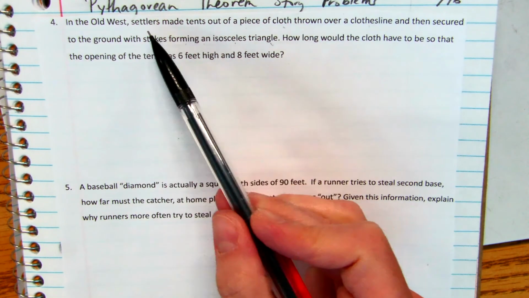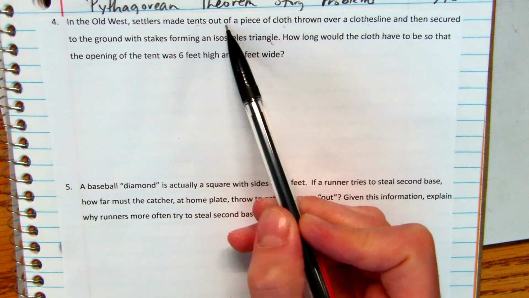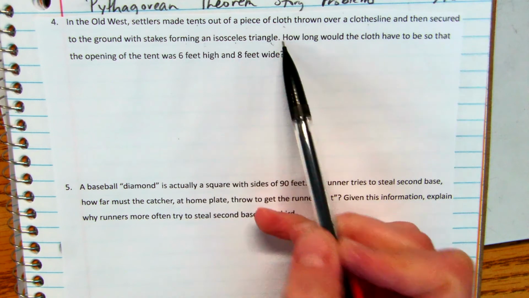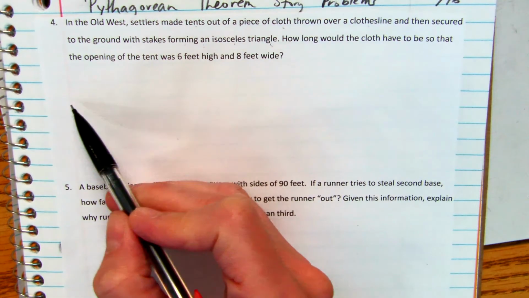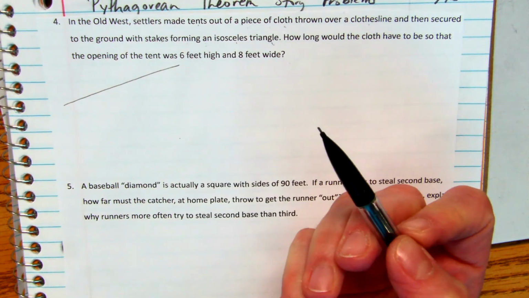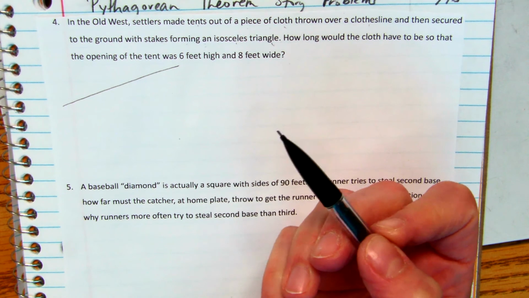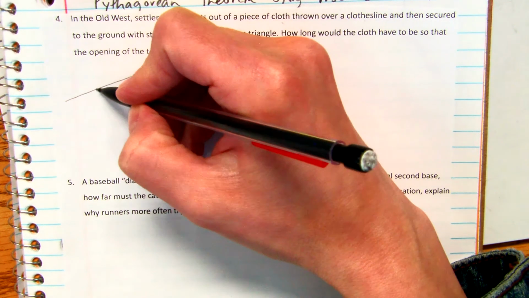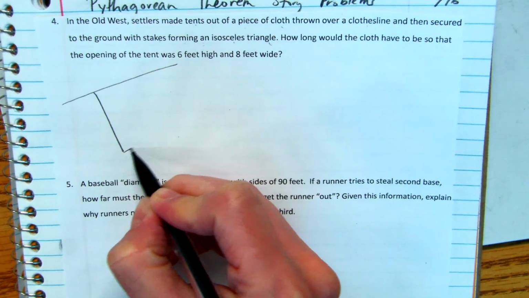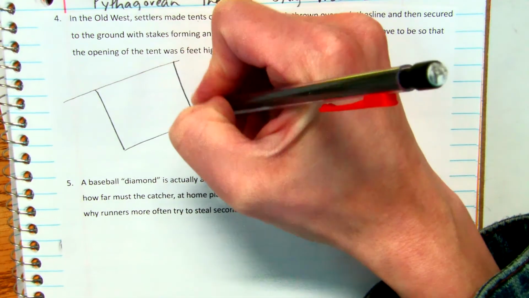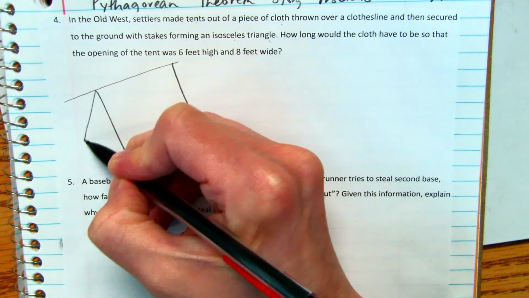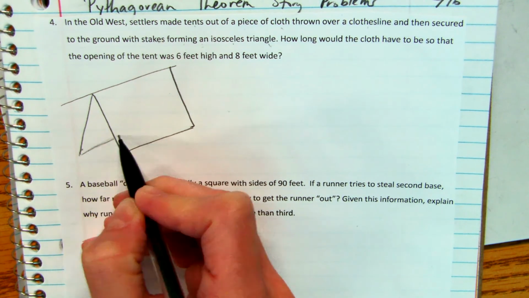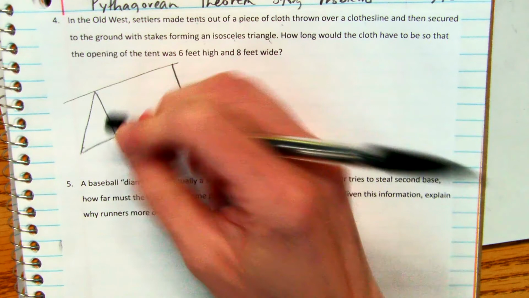So let's just start at the beginning. In the Old West, settlers made tents out of a piece of cloth thrown over a clothesline and secured it to the ground with stakes, forming an isosceles triangle. So imagine here's my clothesline, okay? And we're going to throw basically a big tarp over it. So I'm going to try to draw this. I've practiced. Here is one side of the tarp, and then you can kind of see. Well, I made one of these at Shayla's house. You can kind of see, like back there, if you just want to lightly draw that in.